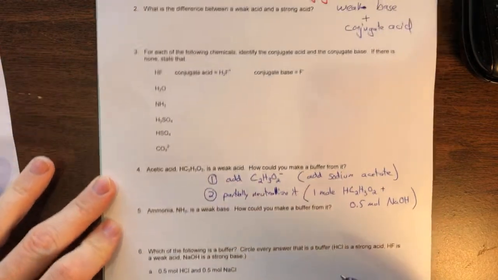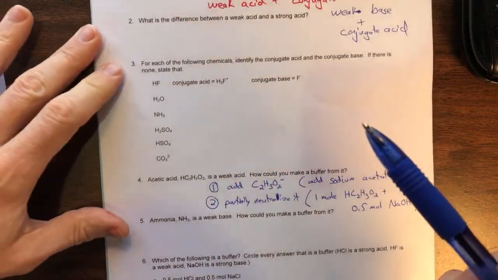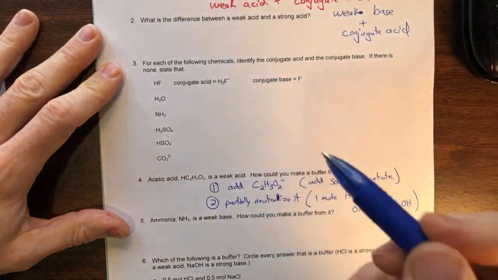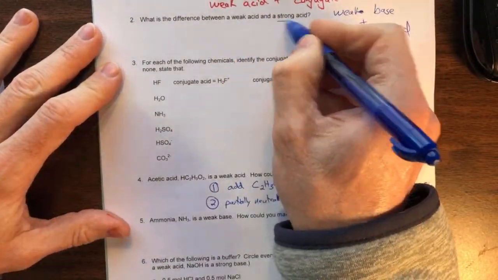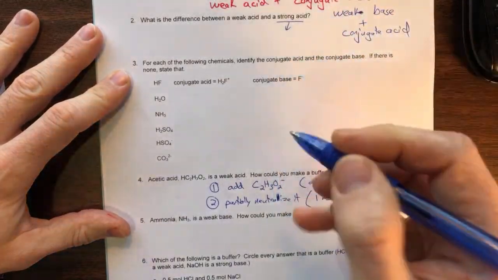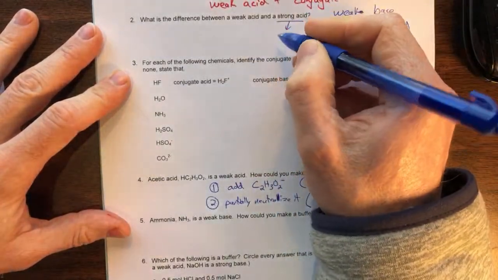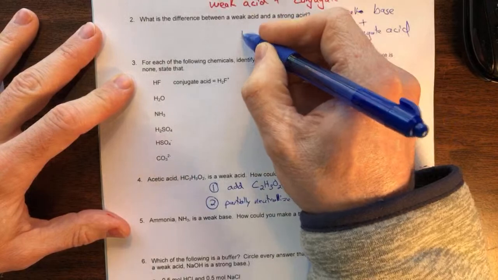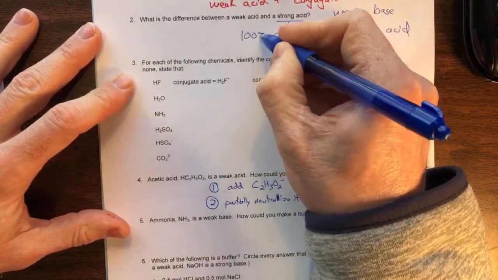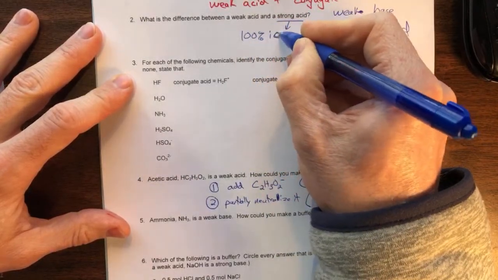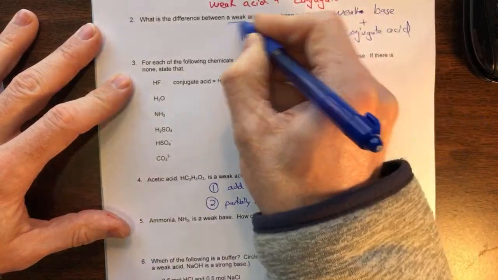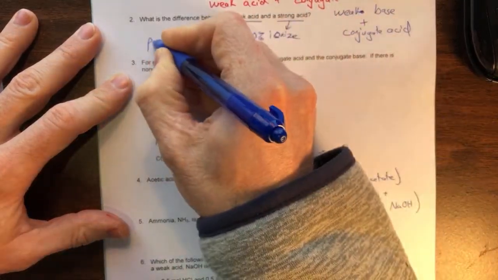Now, a strong acid is going to completely ionize, so 100% ionize, and the weak acid is going to only partially ionize.